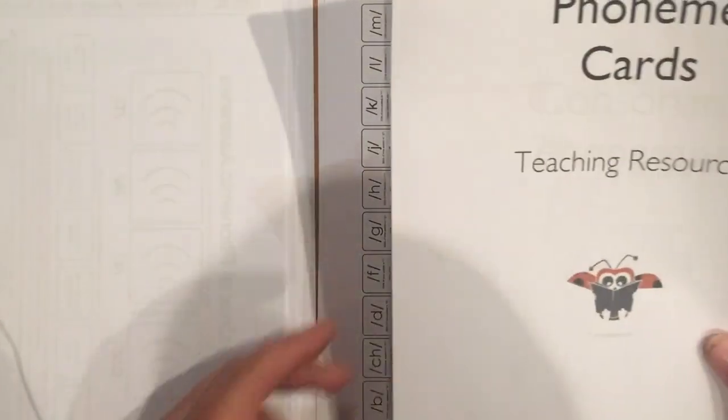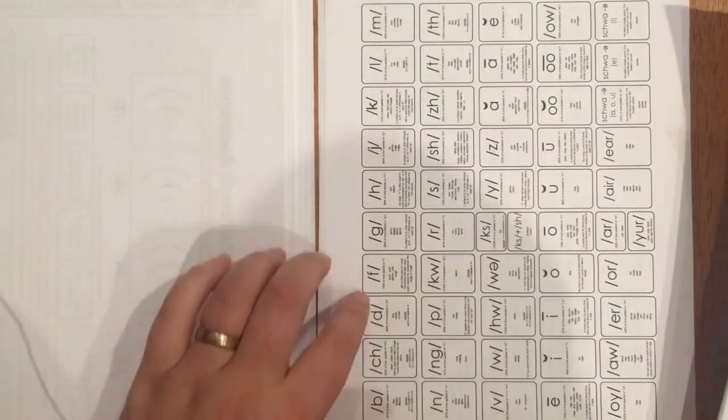Another resource that will be available for download is these cards that you can see here, but in full size, so that you can read closely.